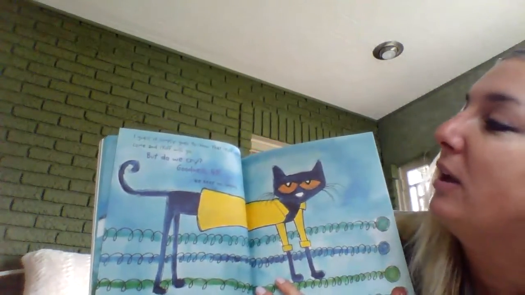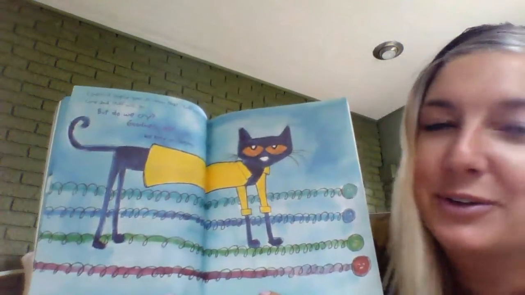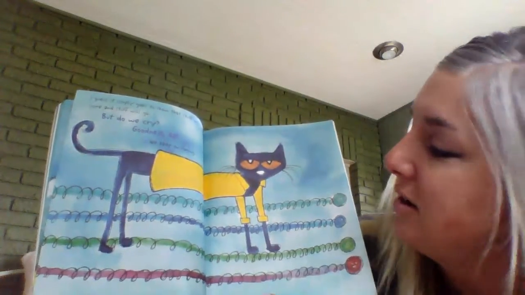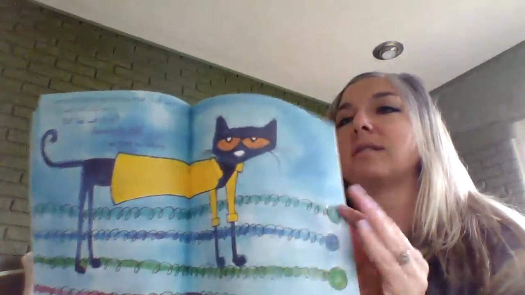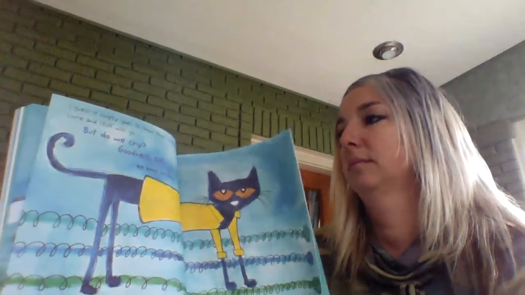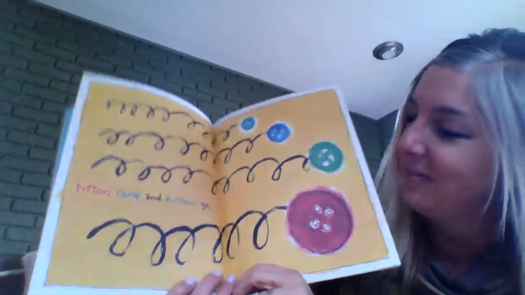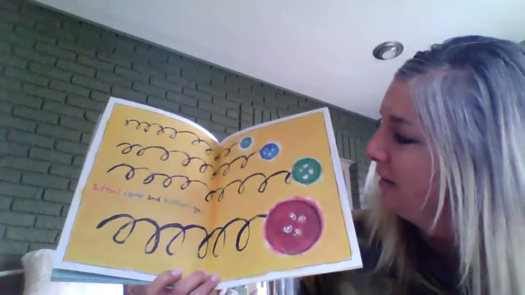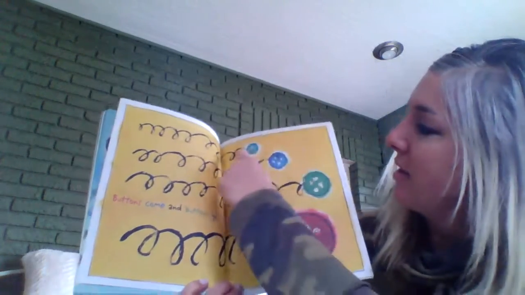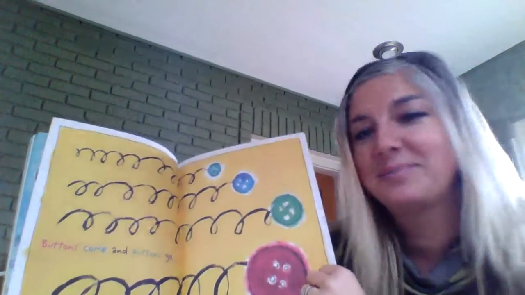I guess it simply goes to show that stuff will come and stuff will go. But do we cry? Goodness, no. We keep on singing. Oh, here's his 4 buttons. 1, 2, 3, 4. Buttons come and buttons go. There they go. They're popping off and rolling away. Boing, pop. So this one is the biggest and that one is the smallest. Remember we talked about them? Big and little.